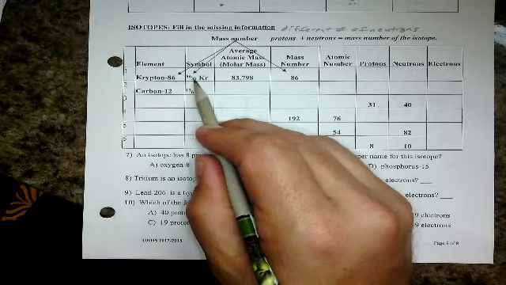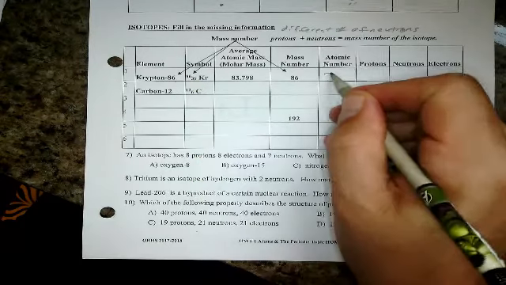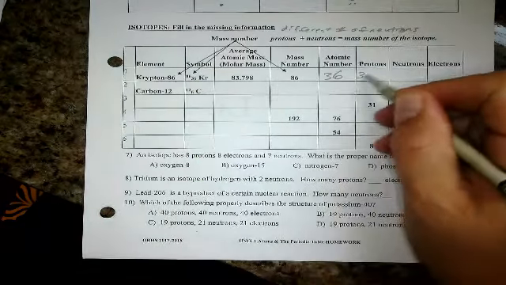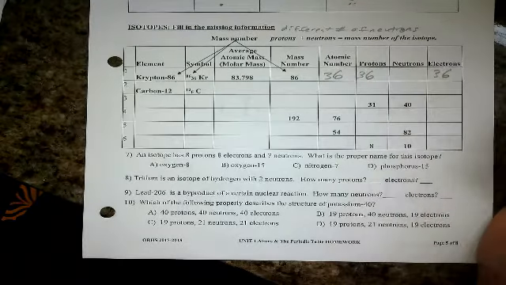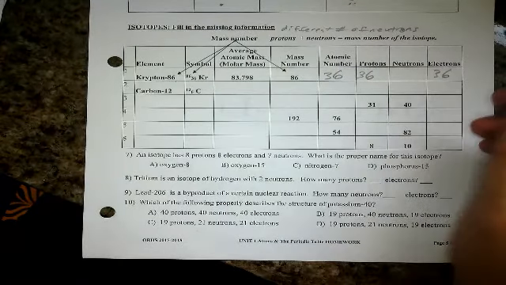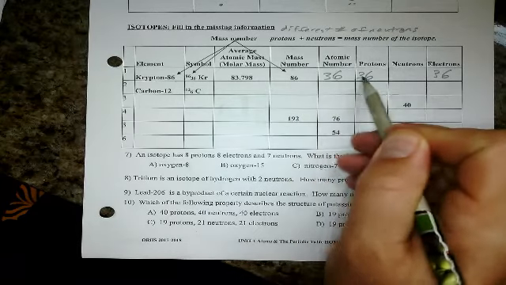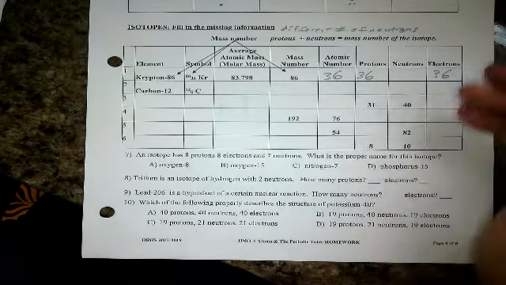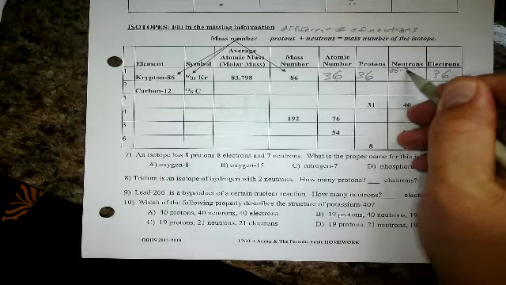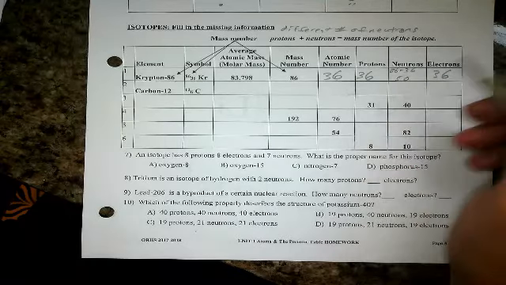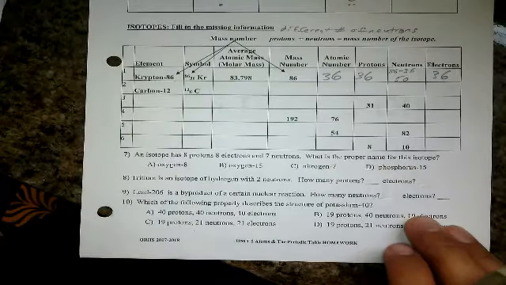The bottom number is your atomic number. So that goes here. Remember that your protons and your electrons are the same number. And then what you're going to do is you're going to subtract mass number minus number of protons. So 86 minus 36 is 50, and there's my answer.